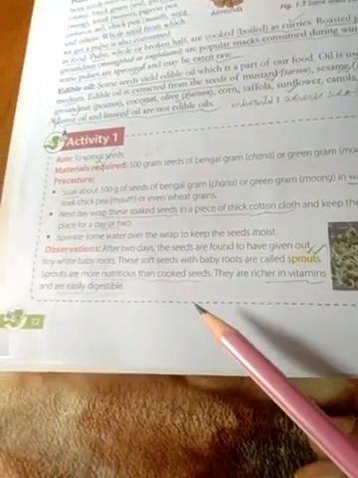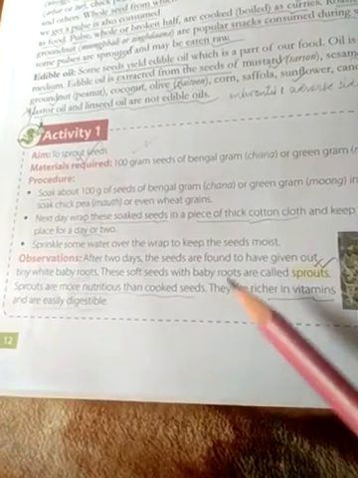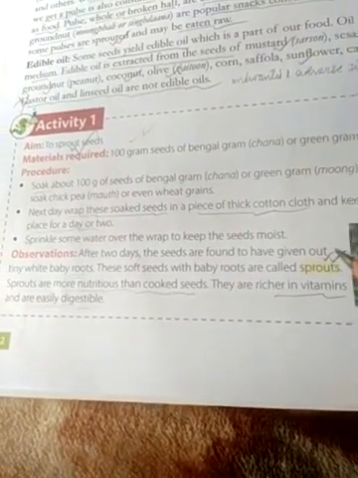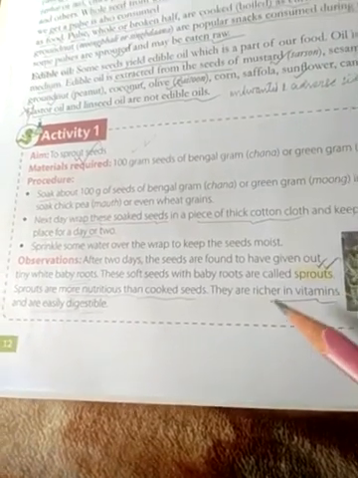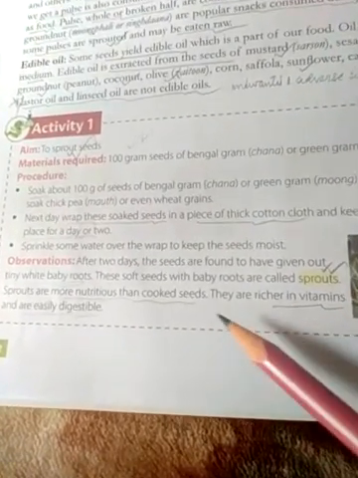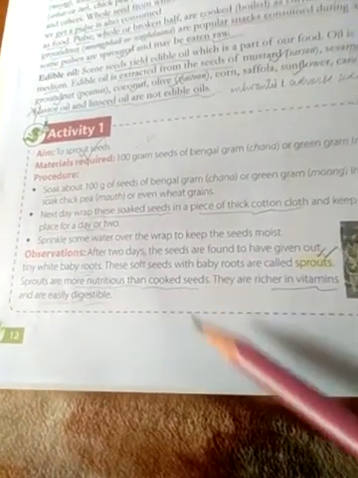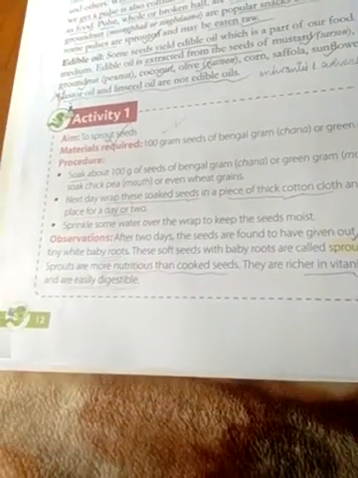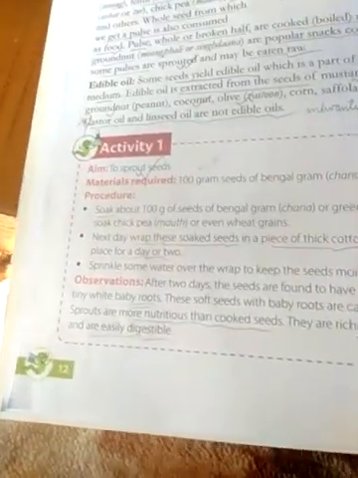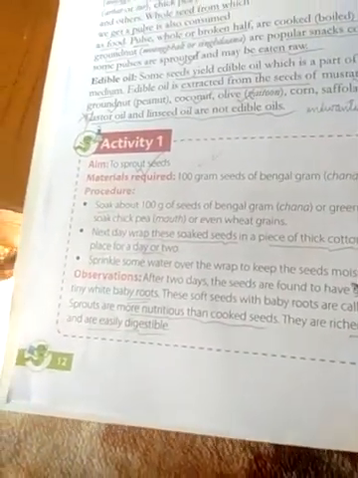And the observation we will get is that teeny white baby roots will come out, and they are known as the sprouts or germinated seeds. These are very nutritious, can be cooked, are very rich in vitamins, and are very easily digestible. So this is the activity you should practice at your home easily.